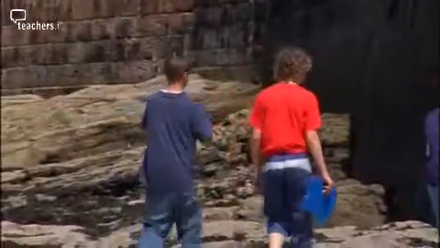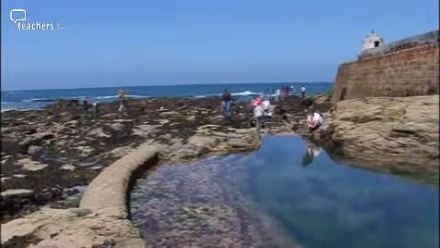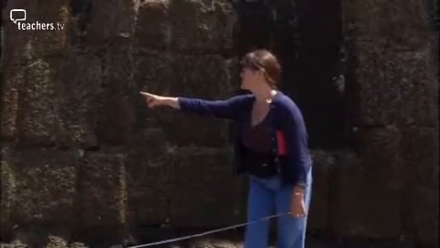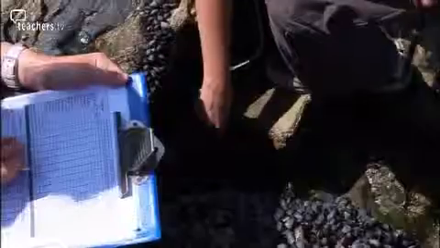Pupils begin by marking out intervals along the beach for their data collection points. Is that 20 metres there? Okay, right, if you just drop that down, that's lovely. They use the PDAs and sensors to measure the water temperature and oxygen saturation levels.